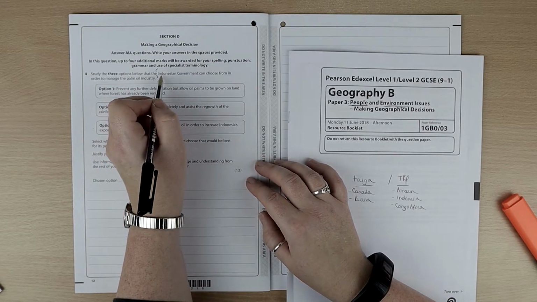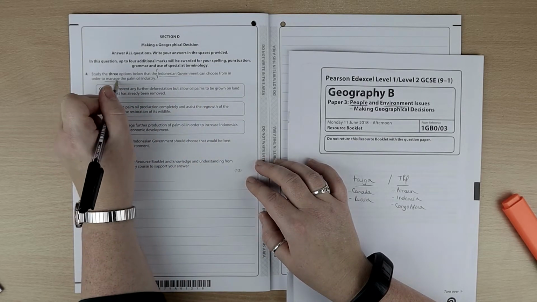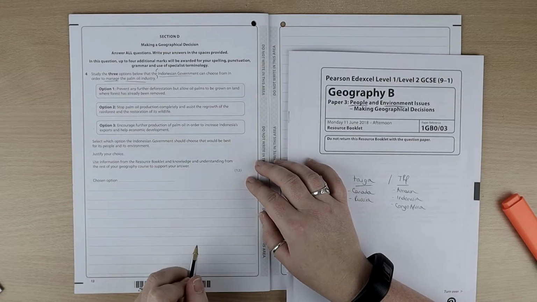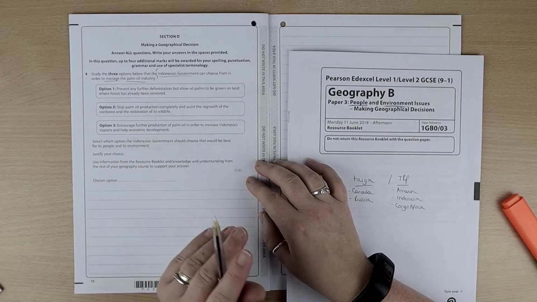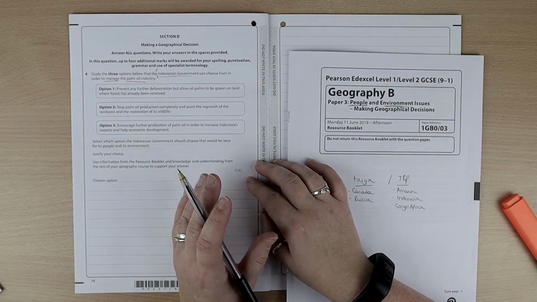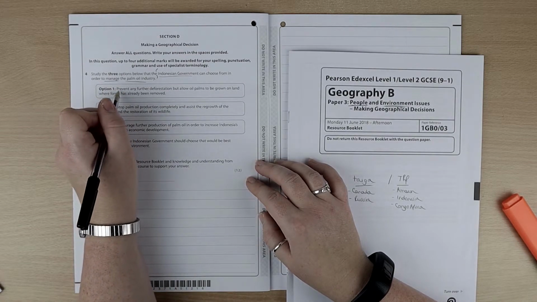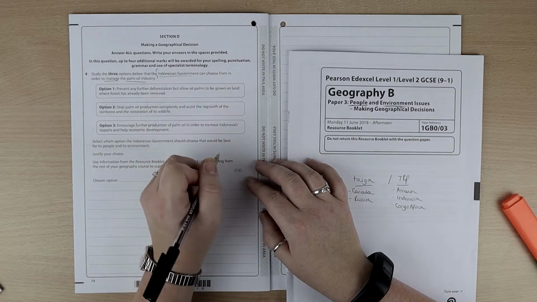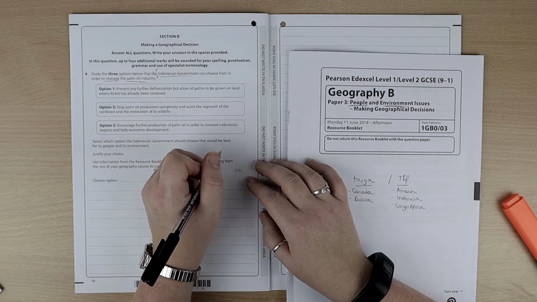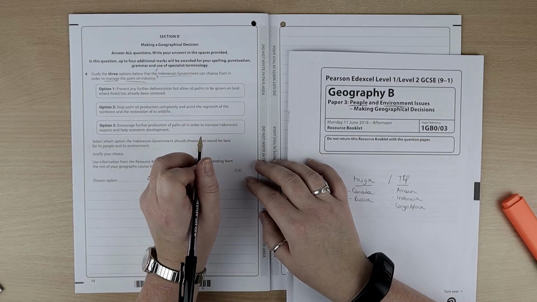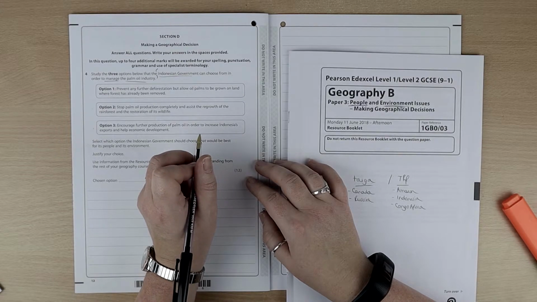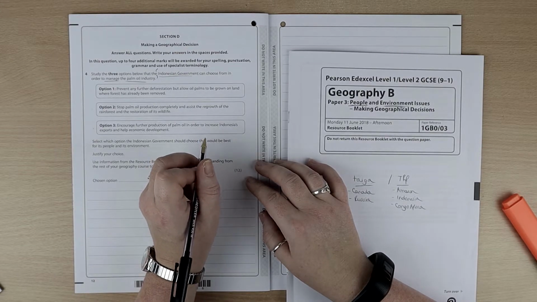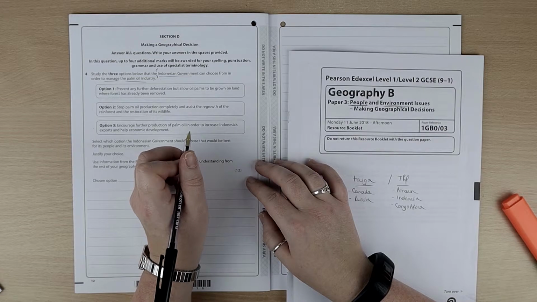The whole thing is about managing the oil palm industry. By the side of each option, before I even thought about them, what I would do is perhaps read through, and then at the side or where I've got a little bit of space, I would jot down positives and negatives of each of these options, because none of them are going to be perfect and they're all going to have drawbacks and they're all going to have positives.